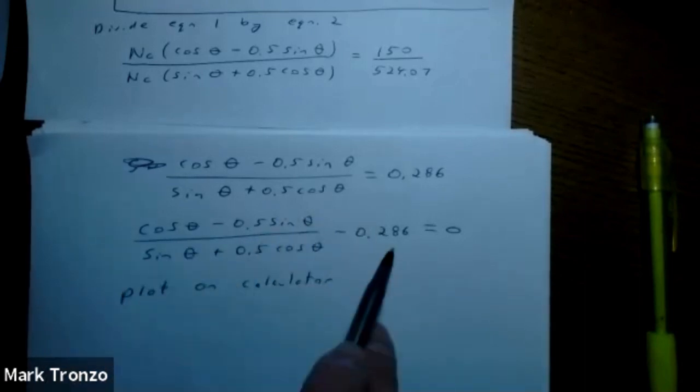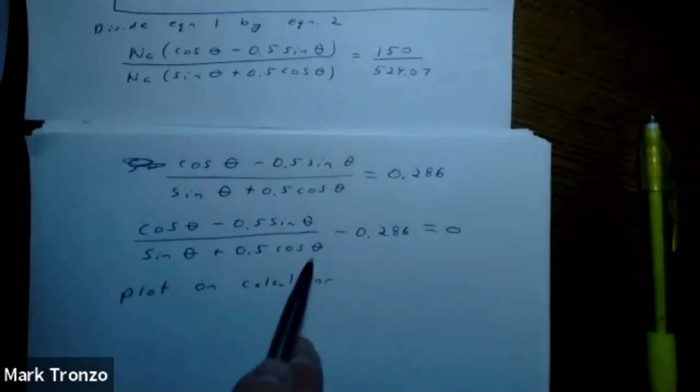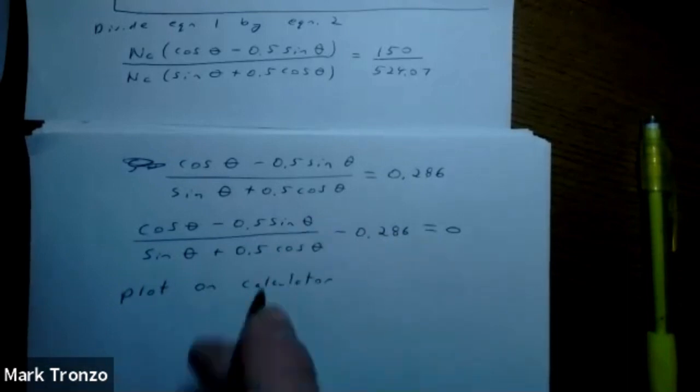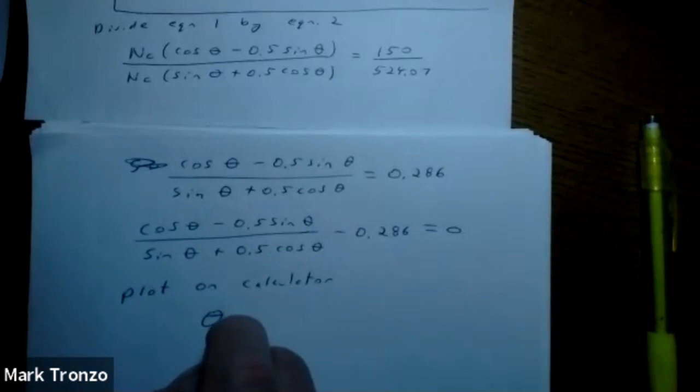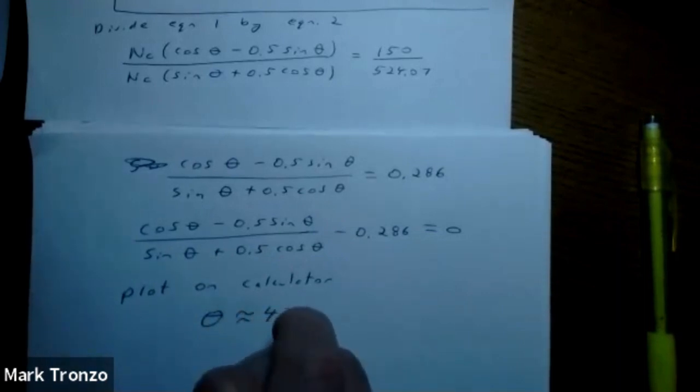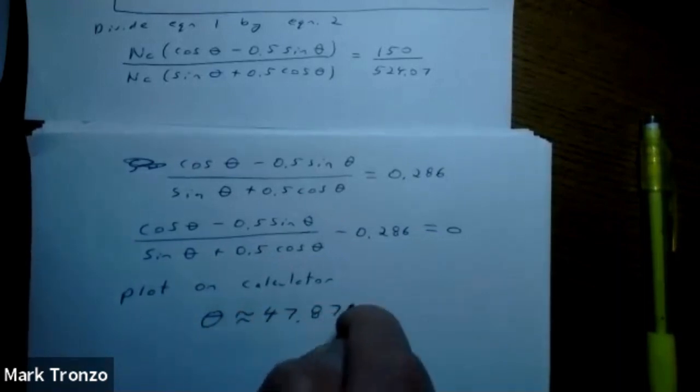In other words, put this equation into your calculator and see what value of theta will make that 0. And when I did that, I got around 47.87 degrees.